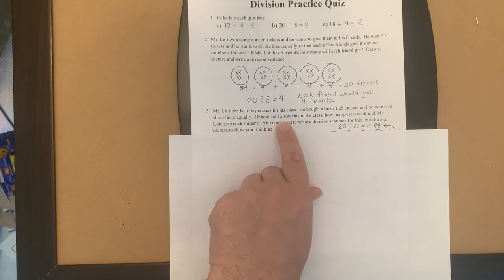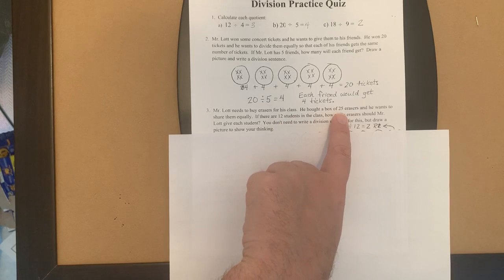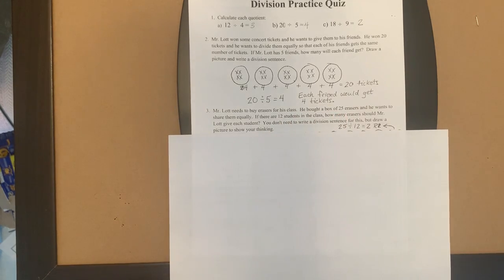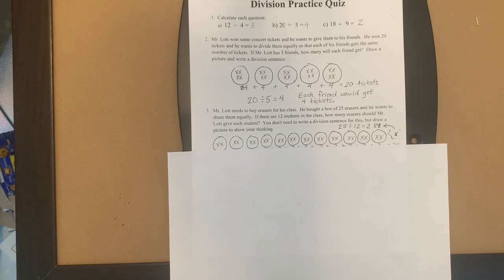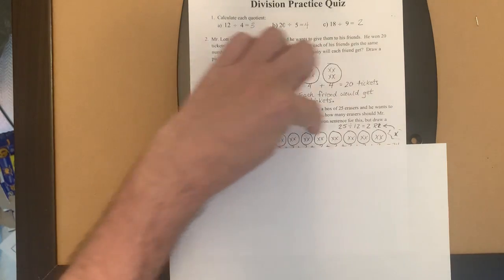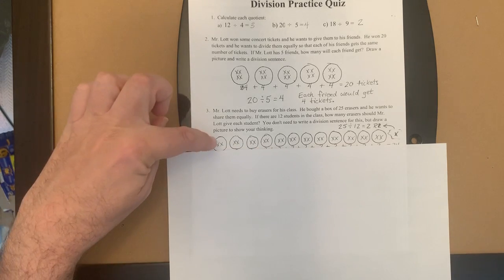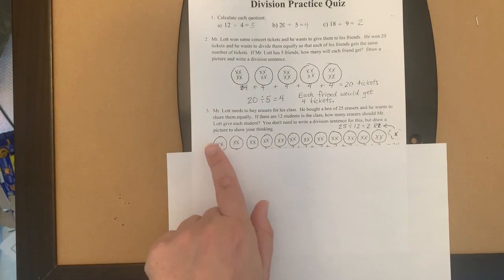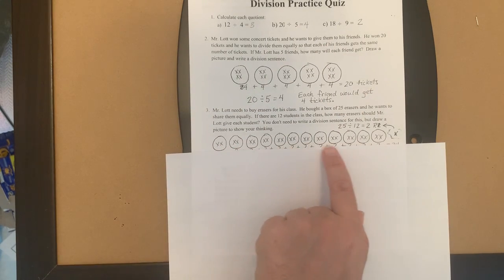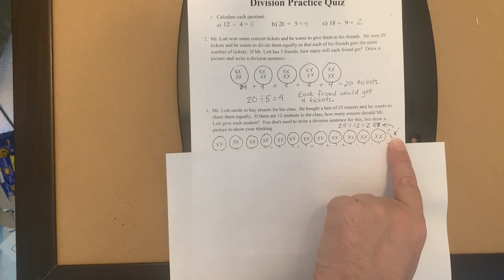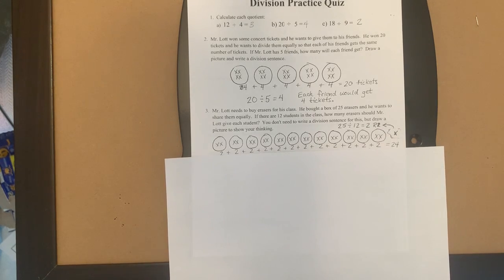So I have 12 students. I'm going to divide 25 erasers, so I'm going to draw 12 groups, because I have 12 friends. So you need to show me this. It's very important. So now you've shown the teacher you understand the concept of division, that I am dividing them equally between 12 groups. I then divided 25 erasers, and I was able to put 2 in each group equally, and then there was 1 left over at the end, right? And that's a remainder.